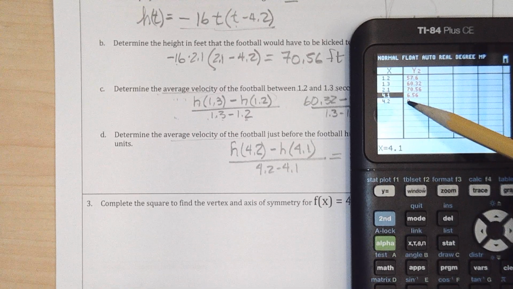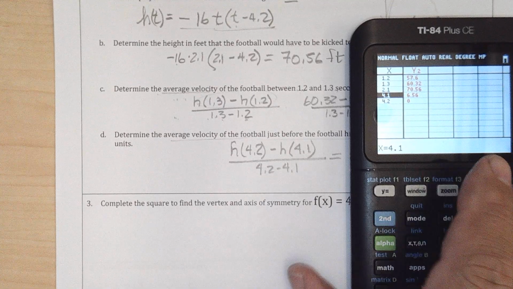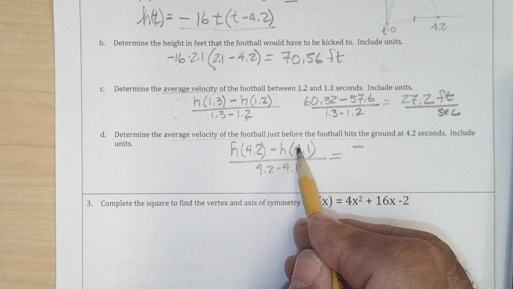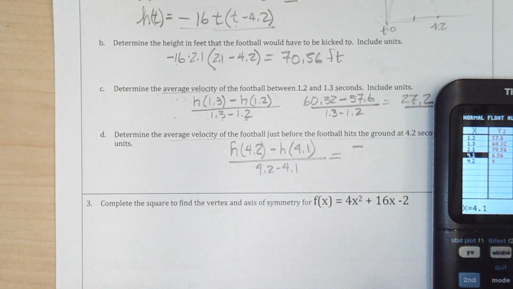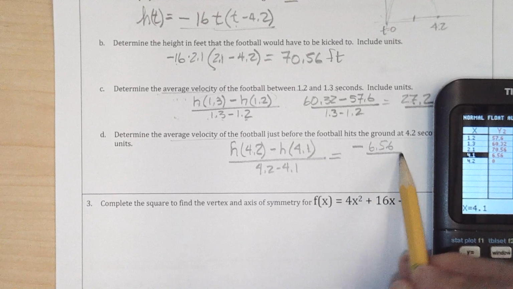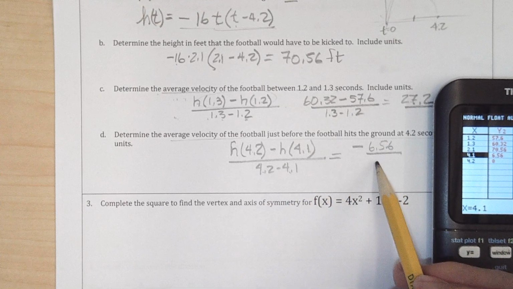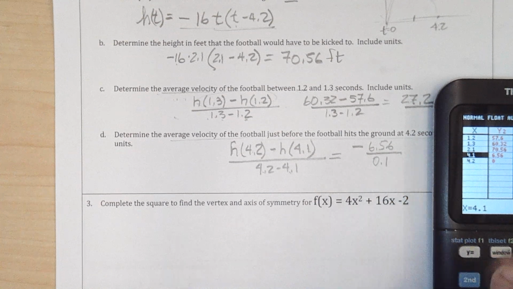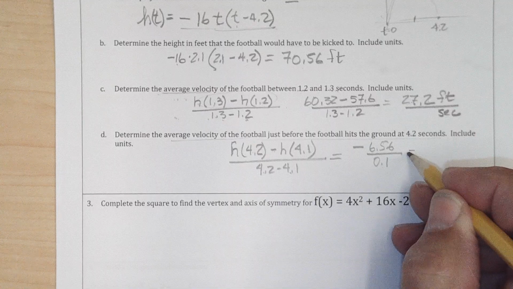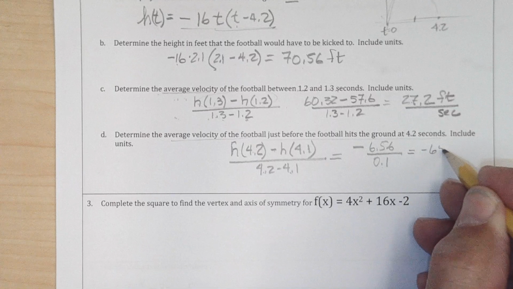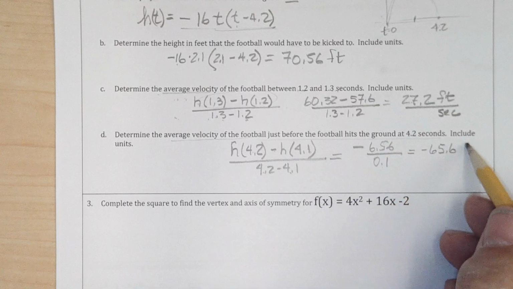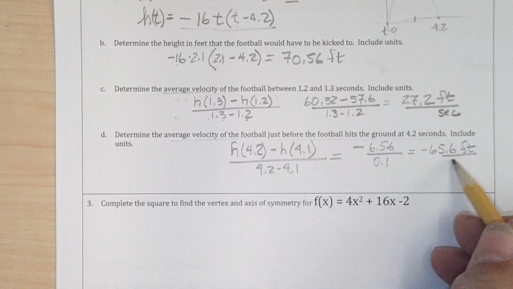So 4.2 minus that is 0 minus 6.56, which is minus 6.56. 4.2 minus 4.1 is 0.1. And 0.1 divided into there makes negative 65.6. And this is again in feet and seconds.